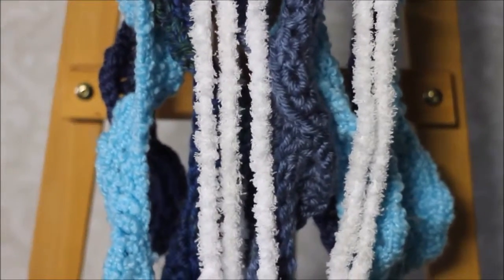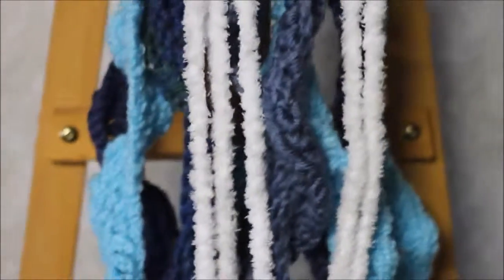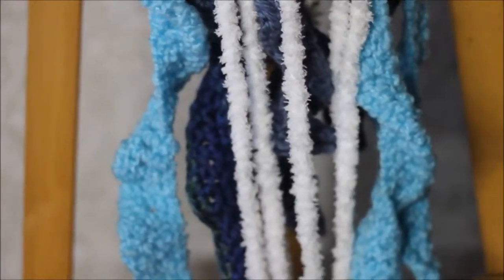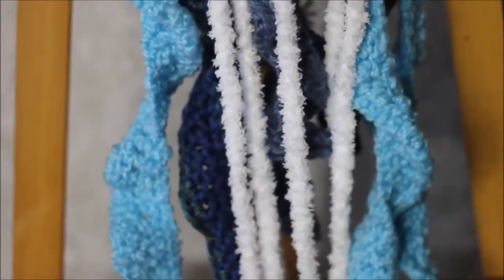As you can see, this is a fuzzy yarn. It's actually not just a single piece of yarn, it's multiple pieces. And then you can see also the other strands, which are the light blue, can be fuzzy. The other one has a silky sheen to it.